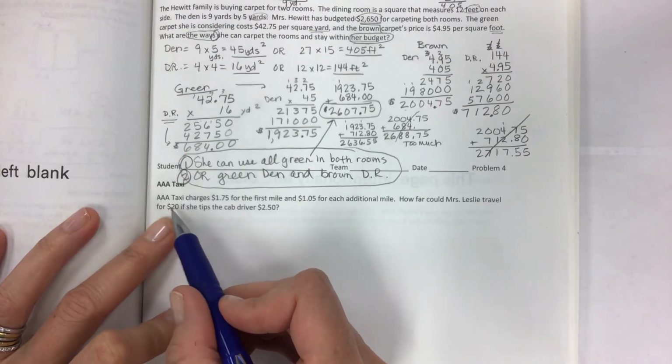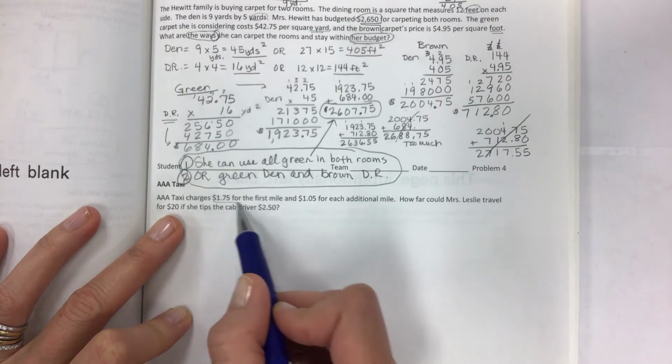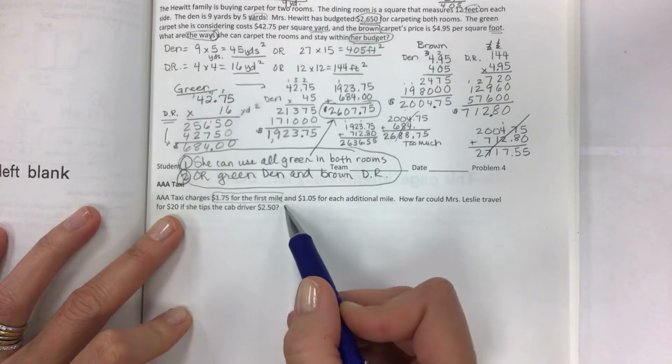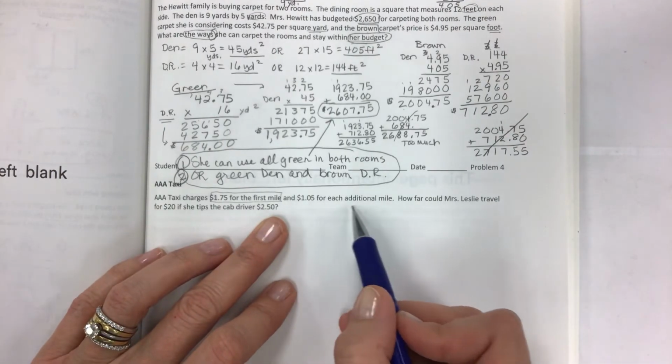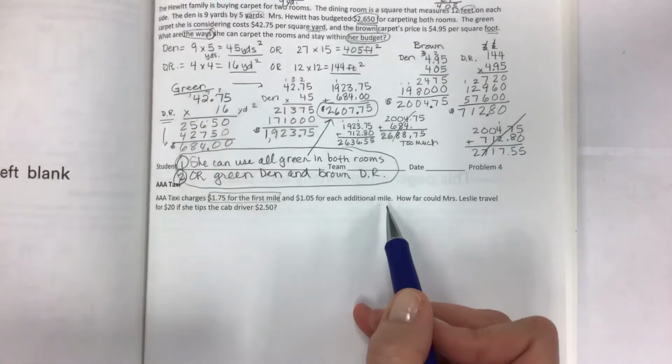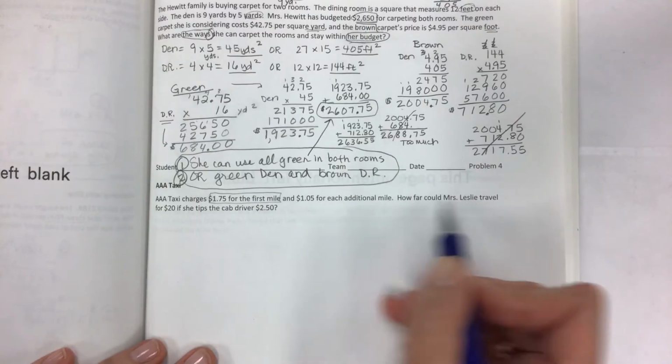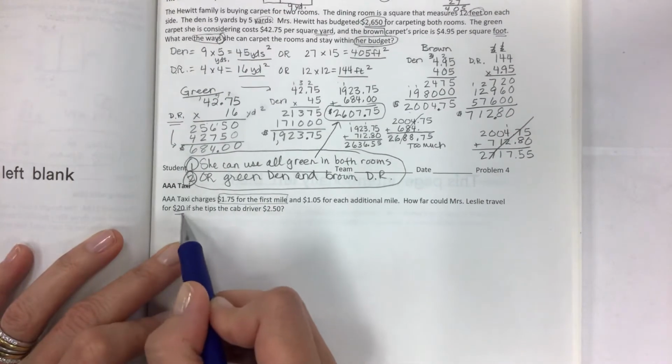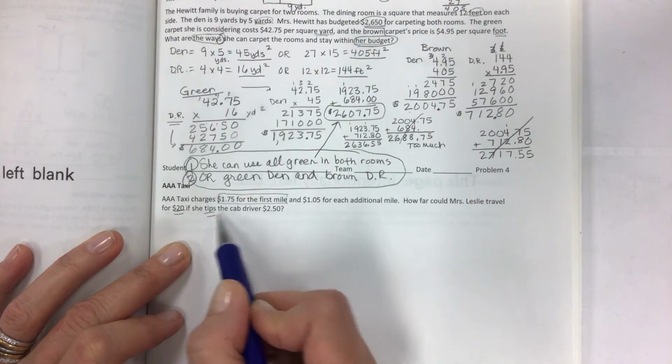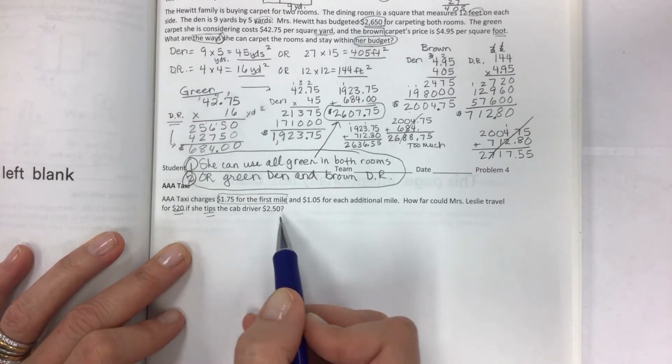A taxi charges $1.75 for the first mile. That's a single charge right there. And $1.05 for each additional mile, because you're going to go and go and go. How far could Mrs. Leslie travel for $20? That's your max. If she tips the cab driver $2.50.